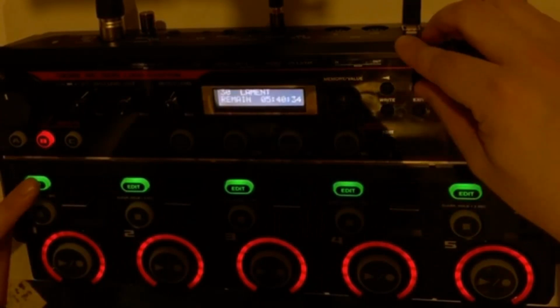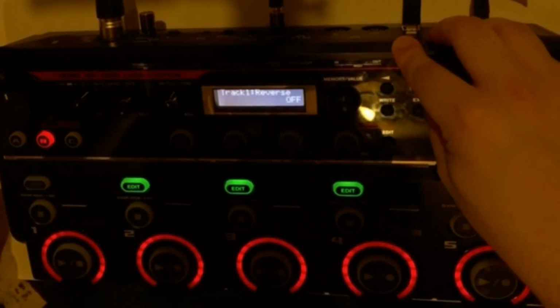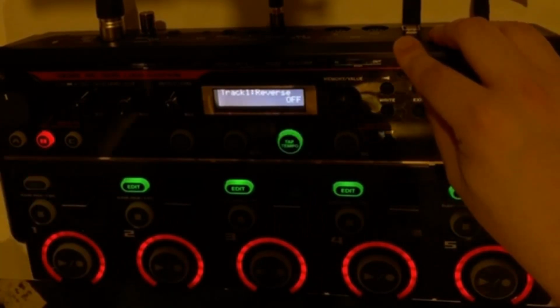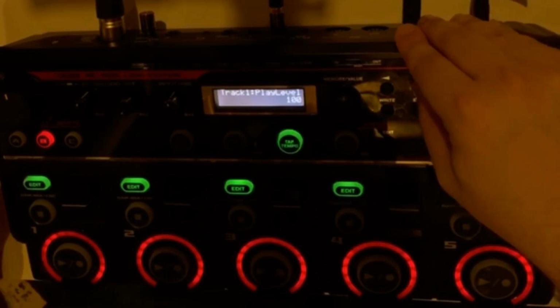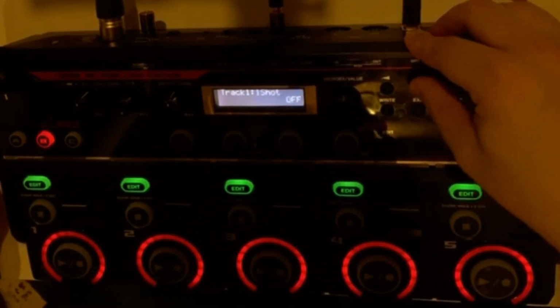So I'm just going to show you the old school way to not make it complicated. So I'm just going to start with 1 and go on down the line. So let me show you that again. 1, all the way over with the right arrow.